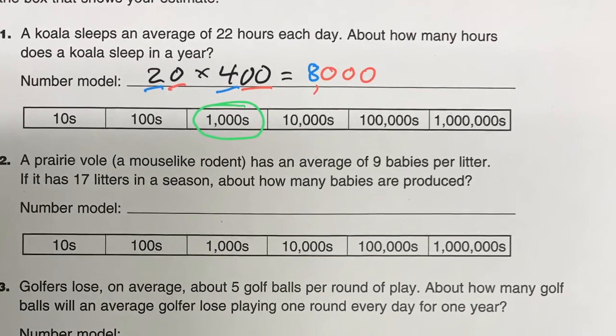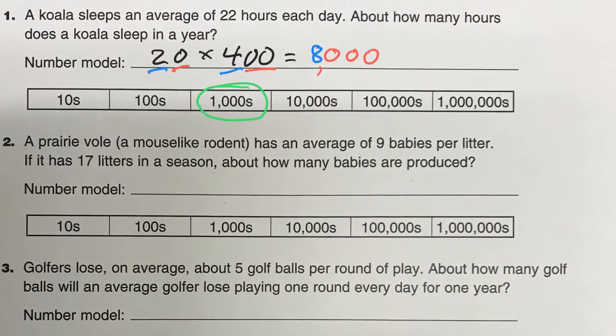Let's take a look at the next one. A prairie vole, which is a mouse-like rodent, has an average of 9 babies per litter. So a litter is when an animal has a bunch of babies at once. And if it has 17 litters in a season, about how many babies are produced? That is a lot of babies.